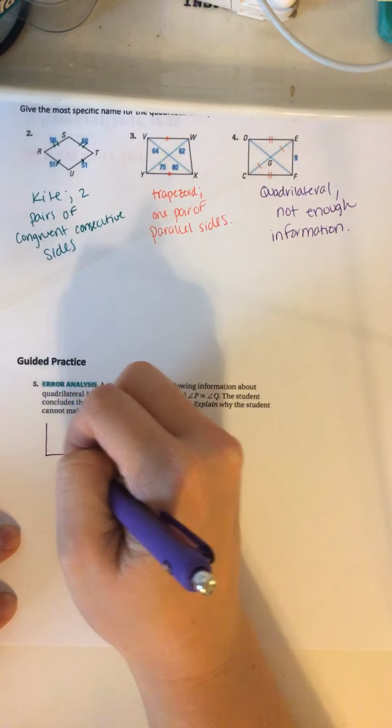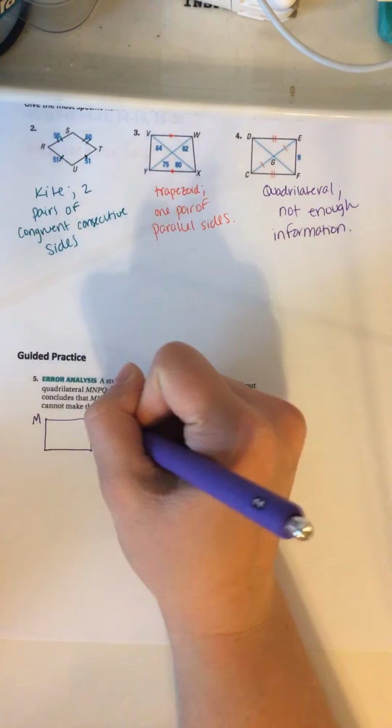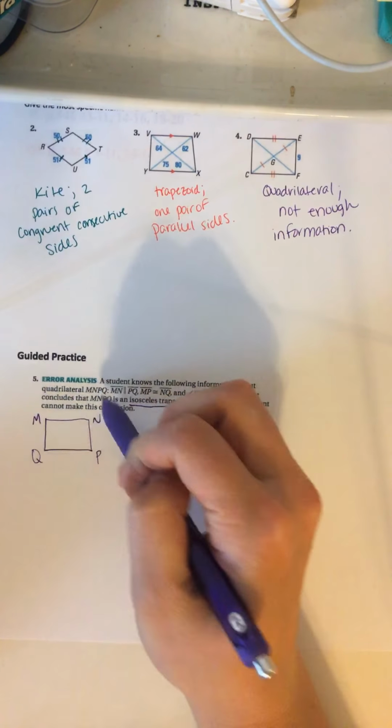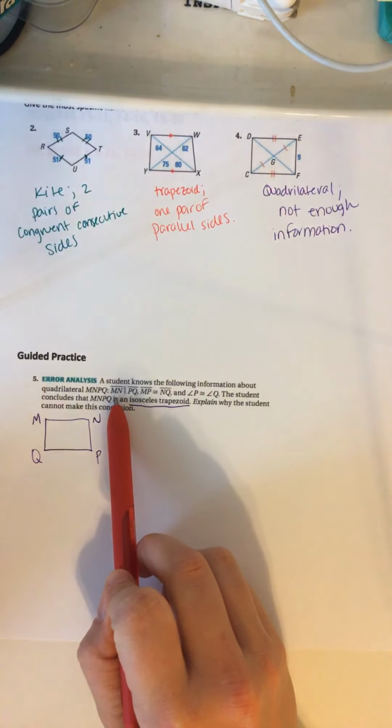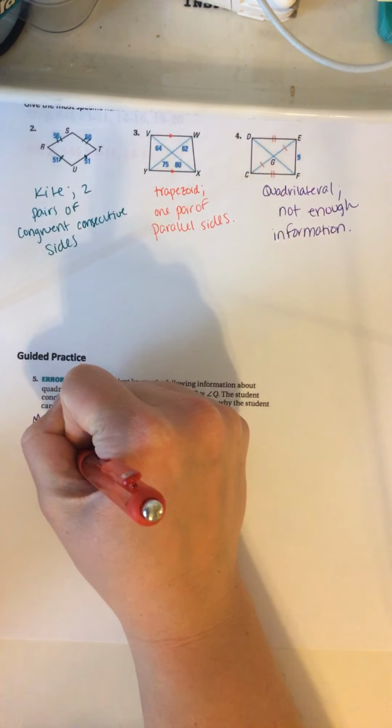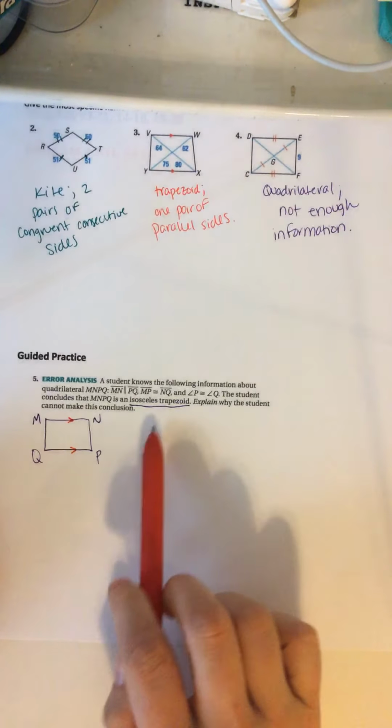I'm a very visual person, so I'm going to go ahead and draw a picture. We have a quadrilateral, so I'm just going to draw a basic quadrilateral. It could be a parallelogram, trapezoid, kite, but it has 4 sides, so I'm just going to kind of draw it in like that. Label my corners here, going in order, M, N, P, Q. And I'm going to go through and label what they tell me. MN is parallel to PQ, okay? So I'm going to draw in my little arrow here. Those two are parallel.